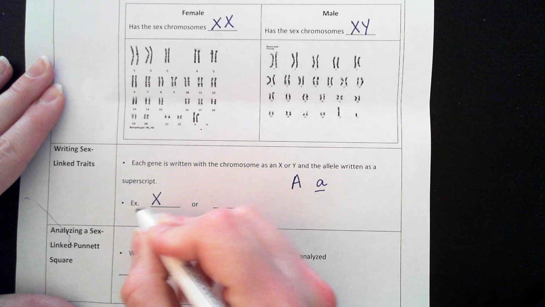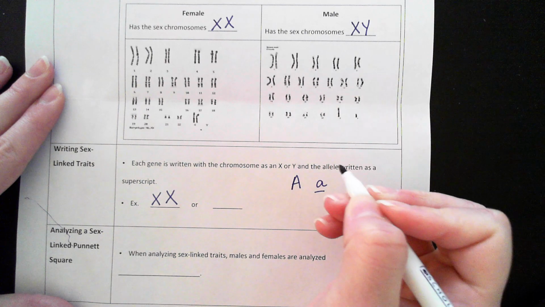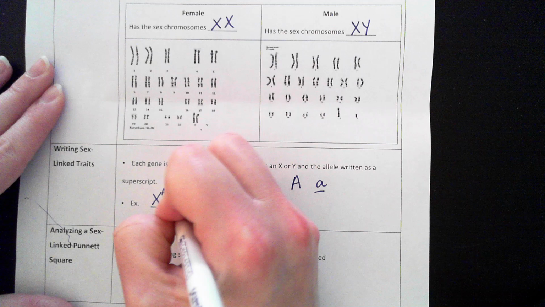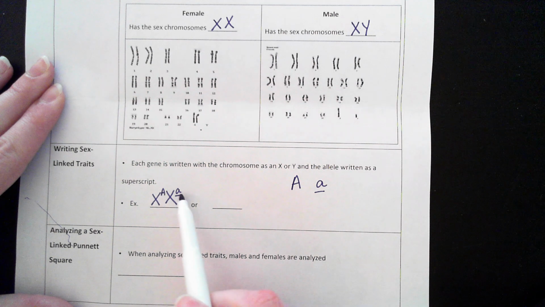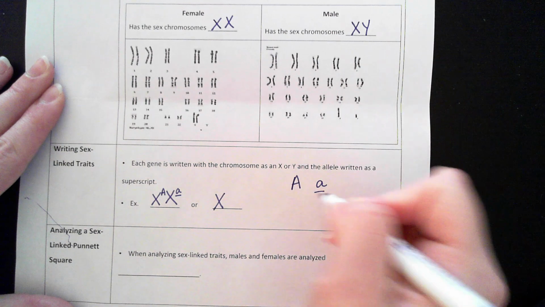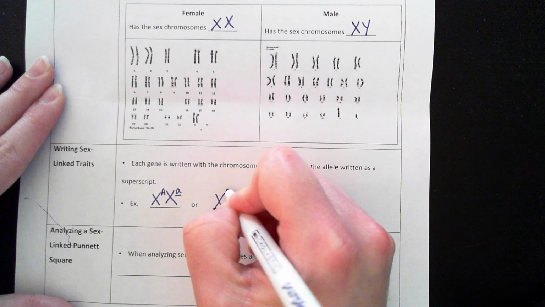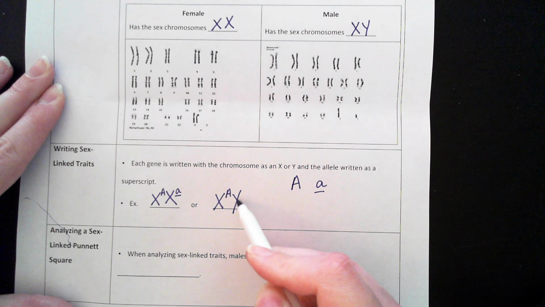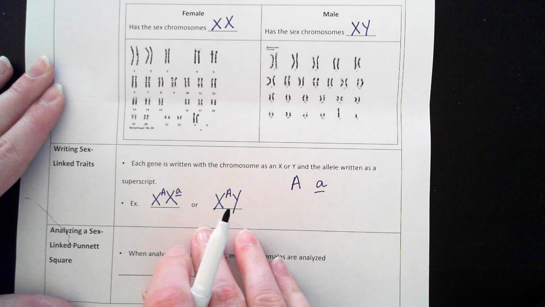We would write XX for a female, and then whatever her alleles are as superscripts. For example, a male, say if he has a capital A, and then there's nothing carried on the Y for that particular trait, so we wouldn't put anything there.